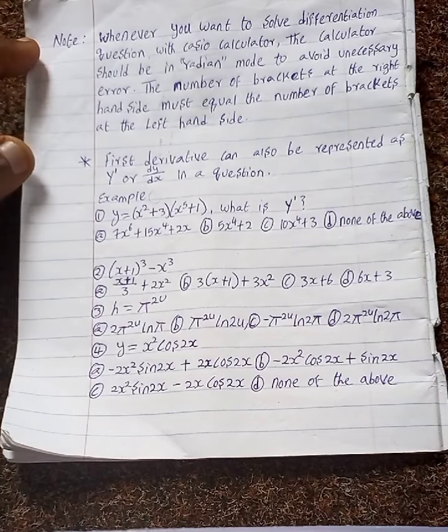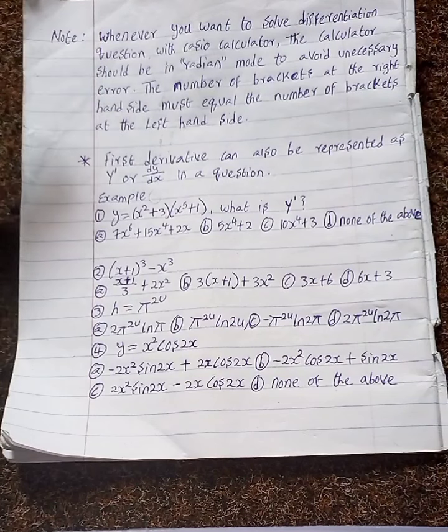Note, whenever you want to solve a differentiation question with the Casio calculator, the calculator should be in radian mode, which I'll be showing us how to put our calculator in radian mode in this video. And also, to avoid unnecessary error, the brackets at the right hand side must be equal to the number of brackets at the left hand side. I don't know if you understand. When we go into the video, we'll understand better.